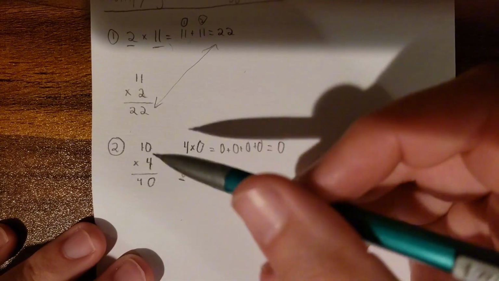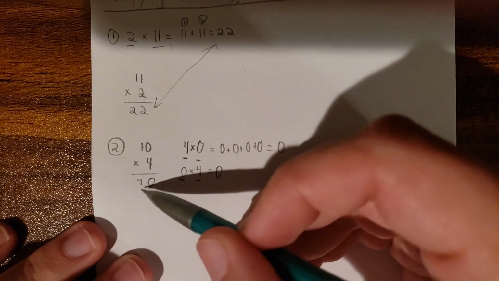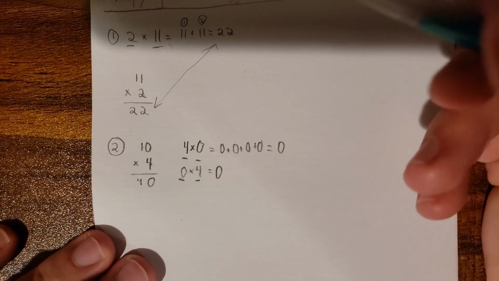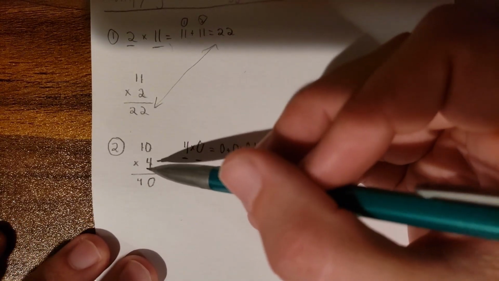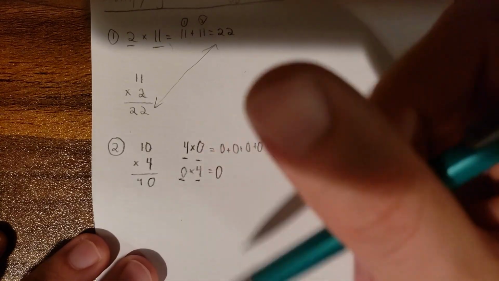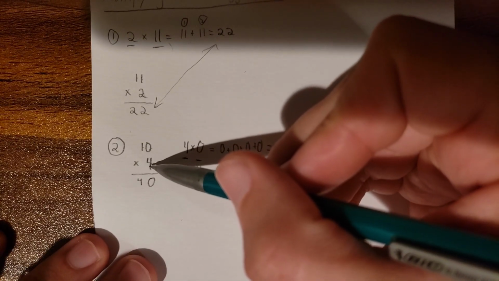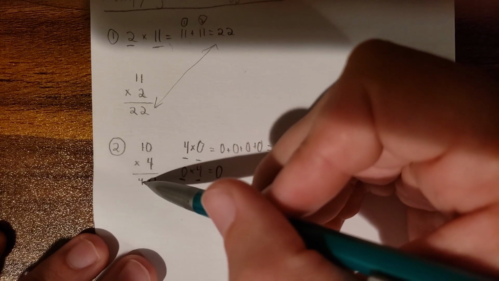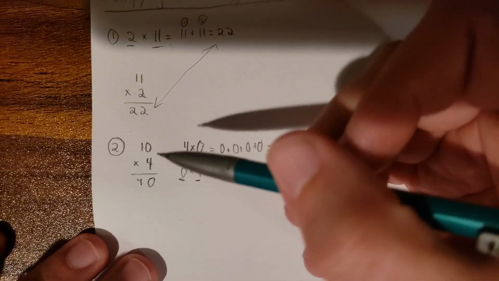And you can see that we have 10 times 4 is 40. Now, multiplying any number by 10, you're going to see that whatever number you're multiplying is just going to take over that first position.